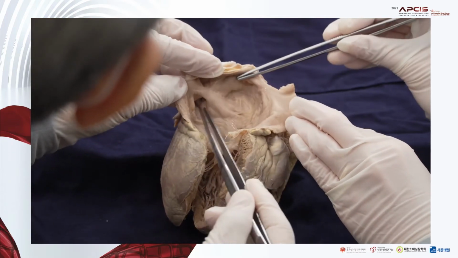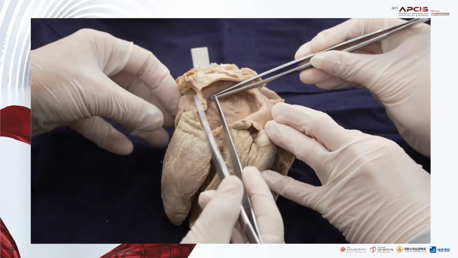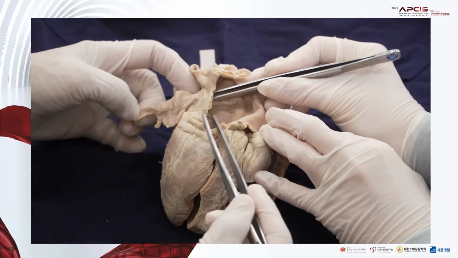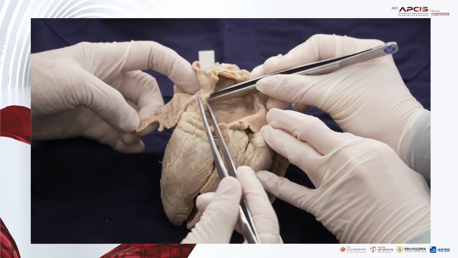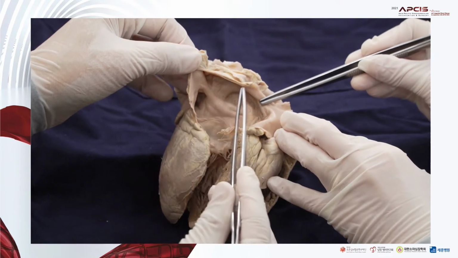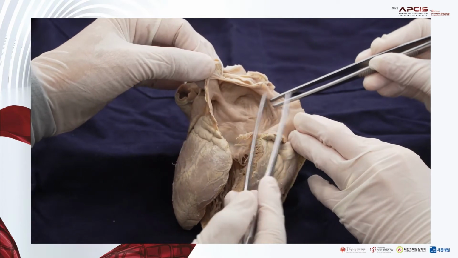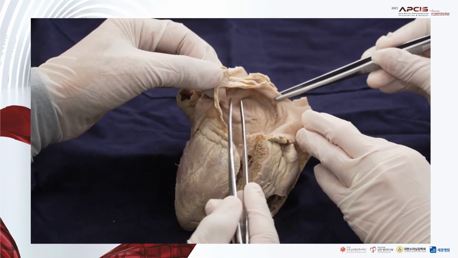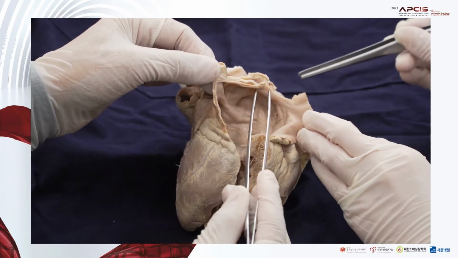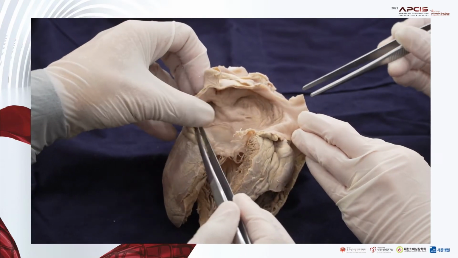Here we can see the opening of the left atrial appendage, which from the outside has this finger shape, and so on. This left atrial appendage is derived from the proper left atrial chamber, and the rest of the left atrium derives from the pulmonary vein. The pulmonary vein connects to the embryonic left atrium, and the pulmonary venous chamber becomes larger to occupy most of the left atrial chamber in normal development.